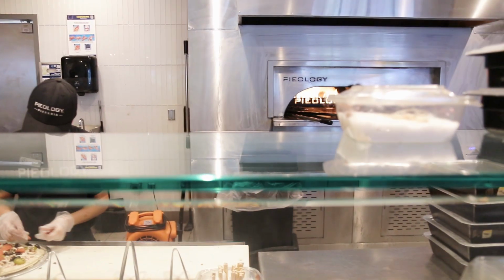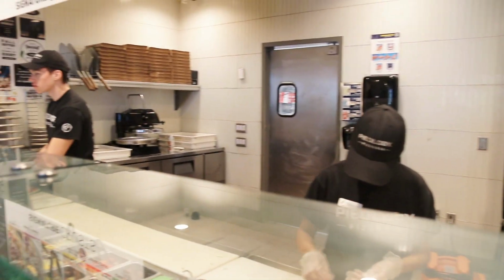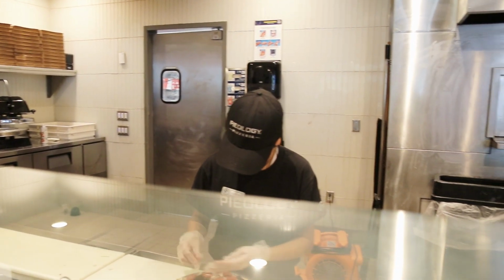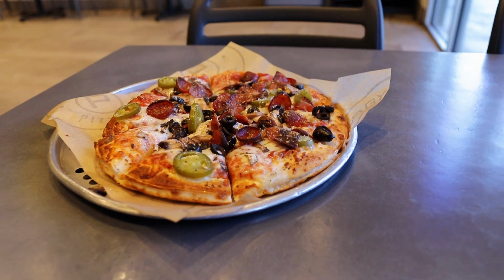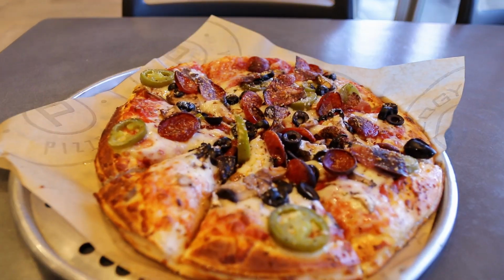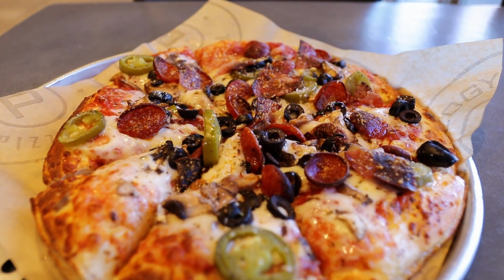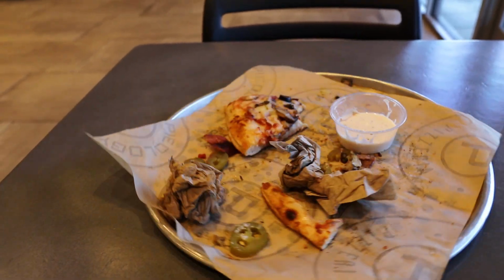While she is finishing my pizza, I'm going to do the next transition, which is a speed ramp into my finished pizza. And just like that, lunch is over. So now, I'm heading back to the office.